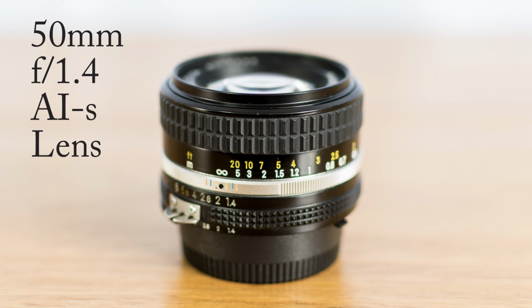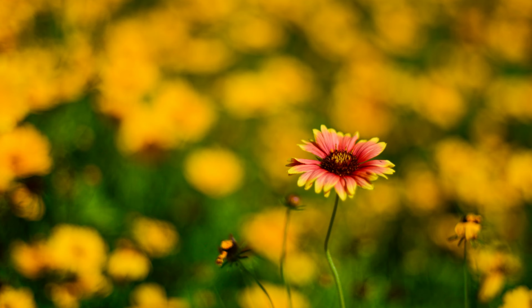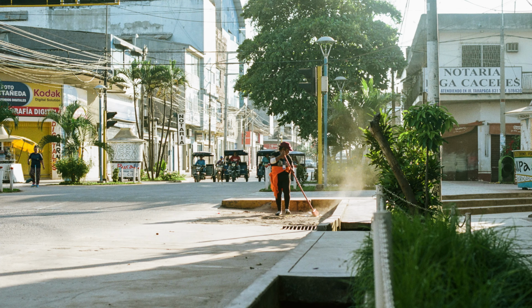I'm going to start with my favorite one, the 50mm 1.4 AIS lens. Just suffice it to say that this is my favorite lens, period. I'll never get rid of it. The bokeh rendering is fantastic, and I don't have a lot of examples of it stopped down just because I normally use this lens when I need that wider aperture.